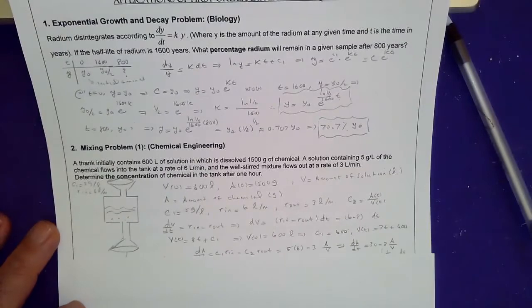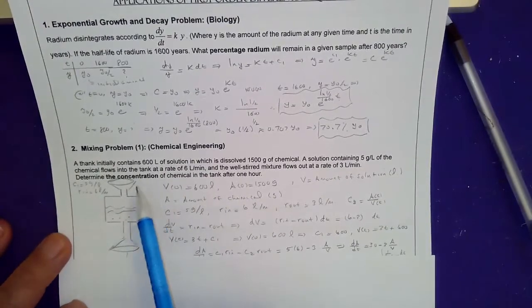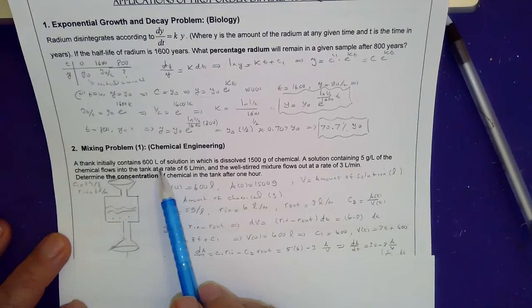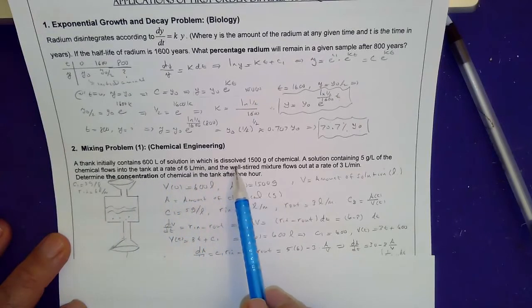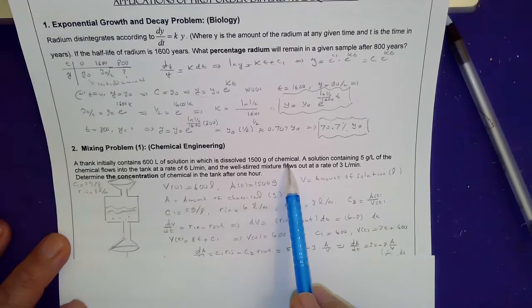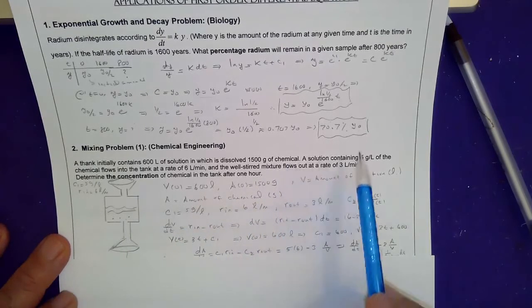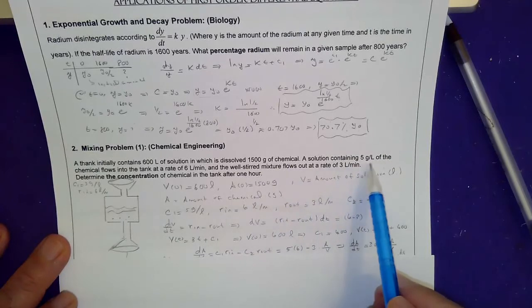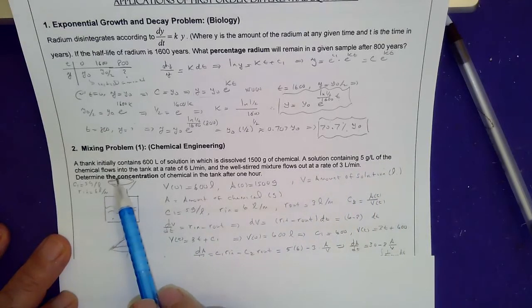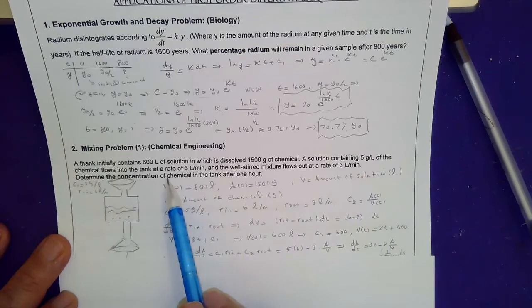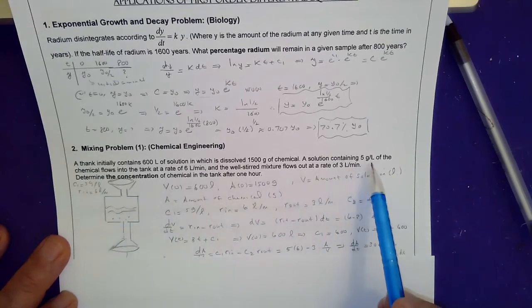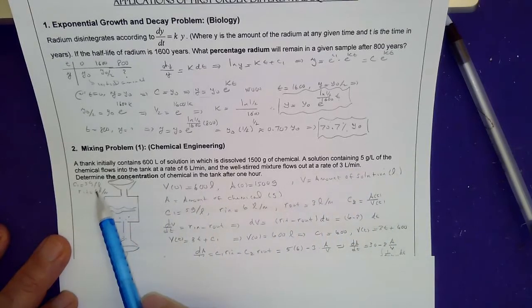These are called mixture problems or mixing problems. The tank initially contains 600 liters of solution in which is dissolved 1500 grams of chemicals. So the tank initially has 600 liters of solution with 1500 grams of chemical. The solution containing 5 grams per liter of the chemical flows into the tank at the rate of 6 liters per minute. So that means this 5 grams per liter is the concentration.